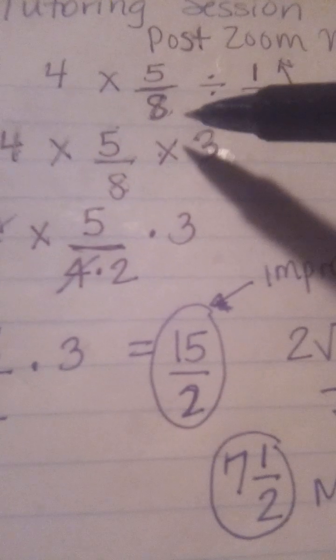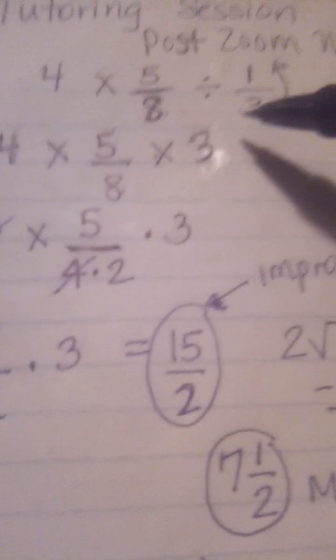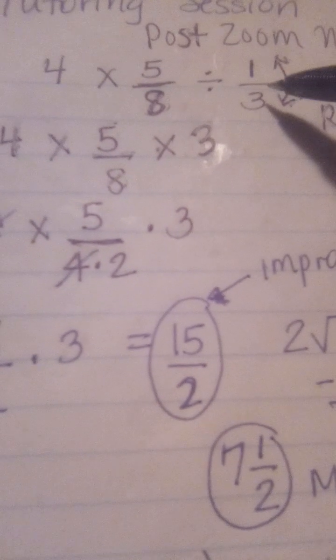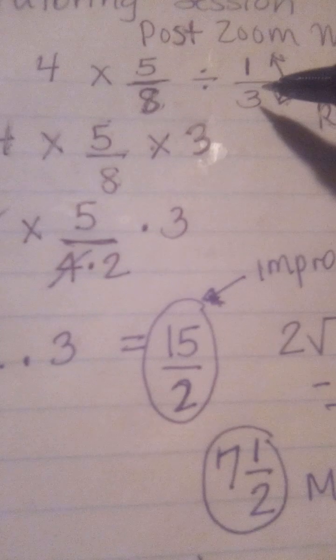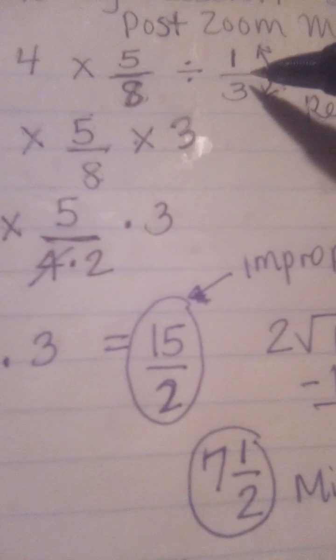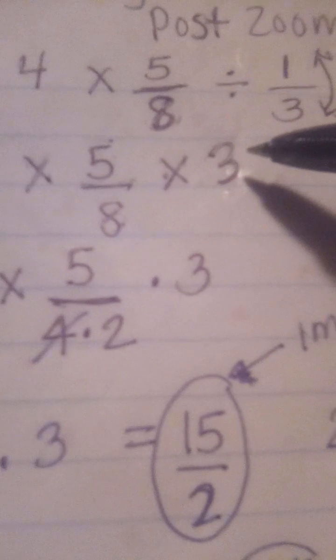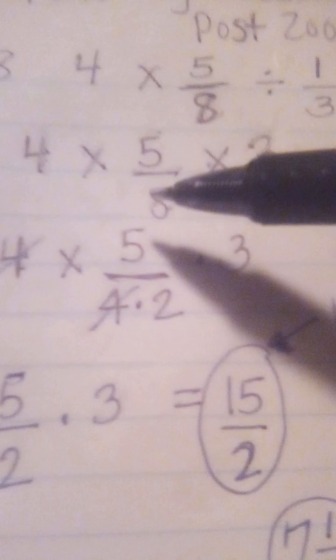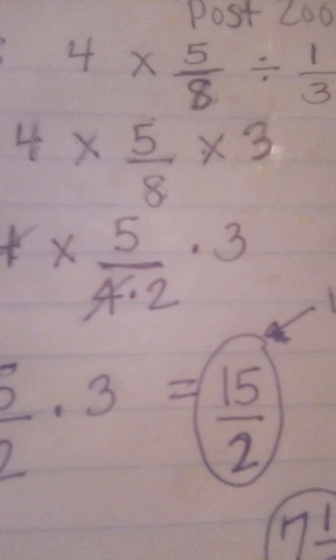So the very first thing you need to do is look at these two fractions and determine whether we can flip the second fraction over. In this case, yes. It's going to be 3 as a whole number, and this process is called the reciprocal. And we write the problem 4 times 5/8 times 3.